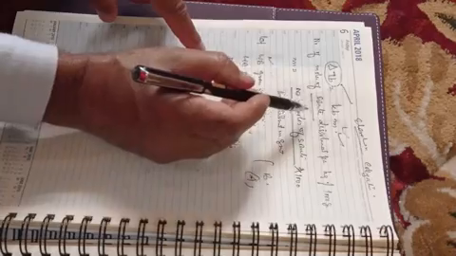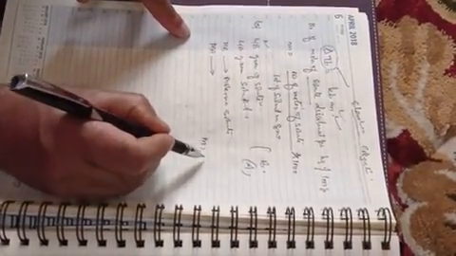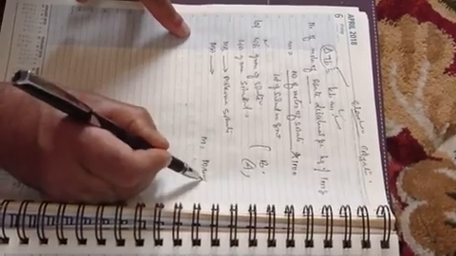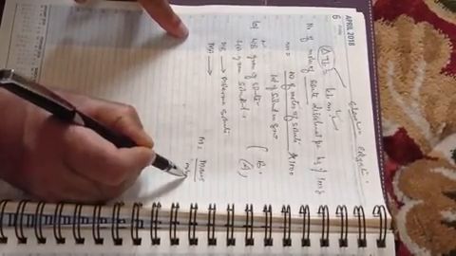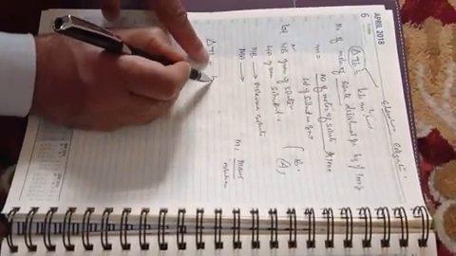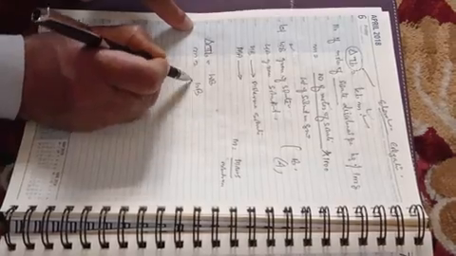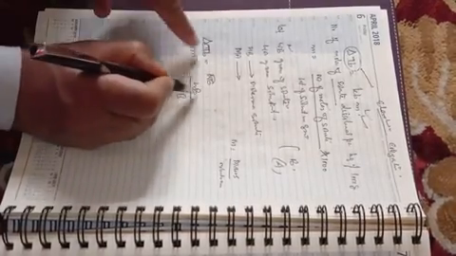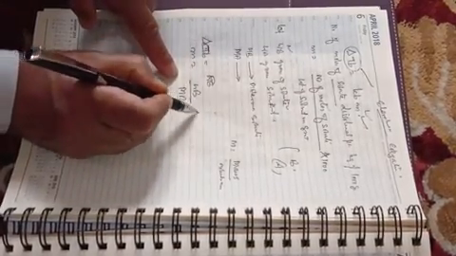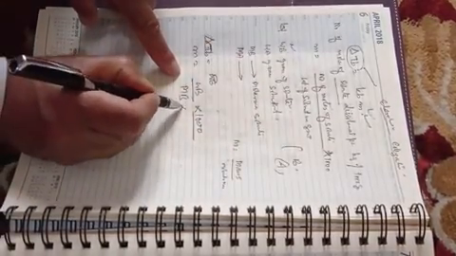Number of moles is equal to mass of solute divided by molecular mass, so molality is equal to Wb divided by Mb, into 1000 divided by Wa.